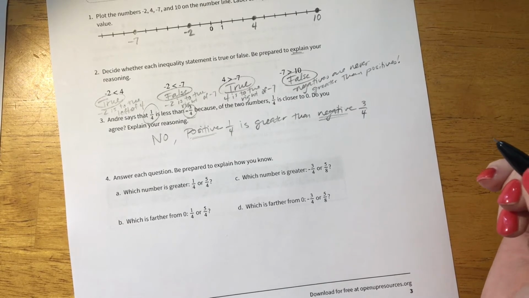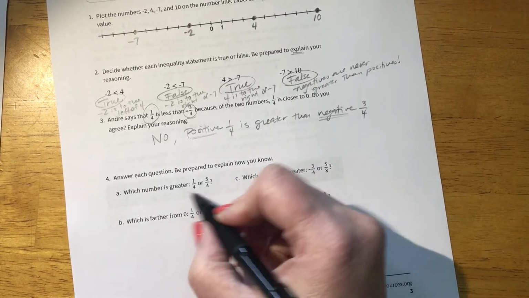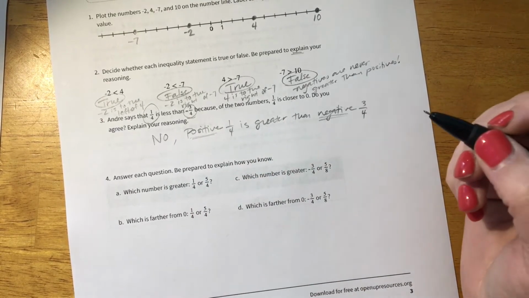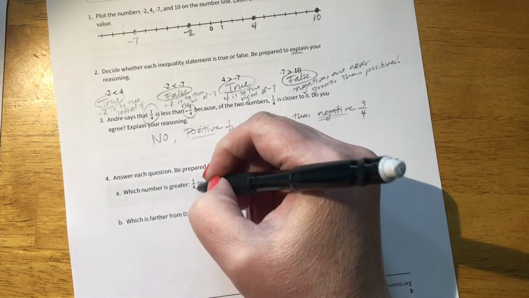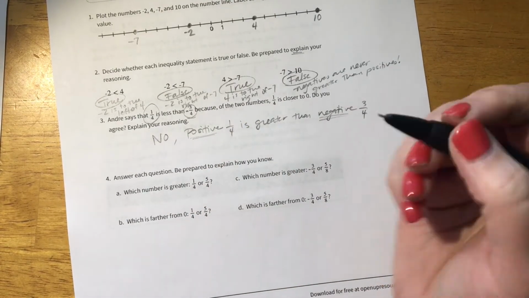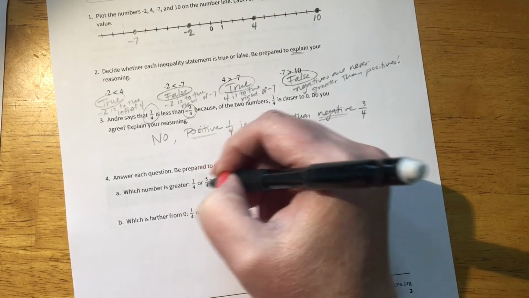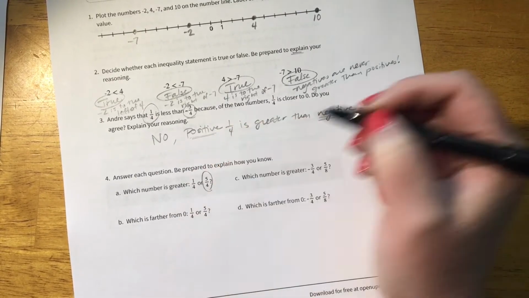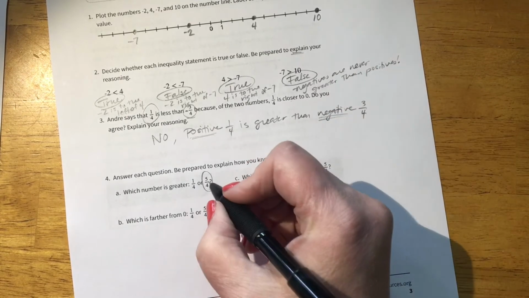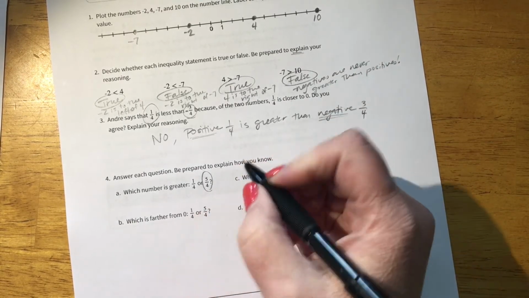Which number is greater, 1/4 or 5/4? And I'd say we just circle one, but then make sure we understand why. Okay? Which one is greater? Well, if this is 1/4 of an apple or 5/4 of an apple, which one has more? 5 is always more than 4. They're both positive, so 5/4 is greater. Okay? And you can say the reason why.